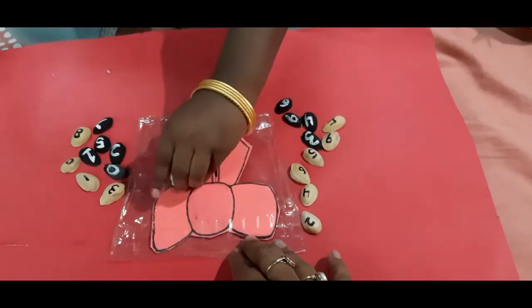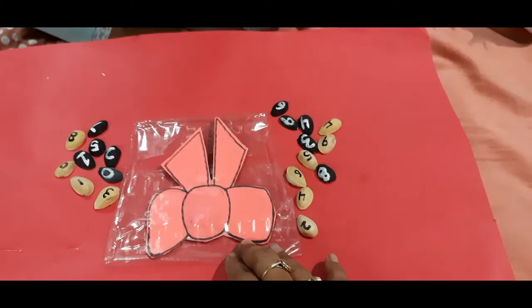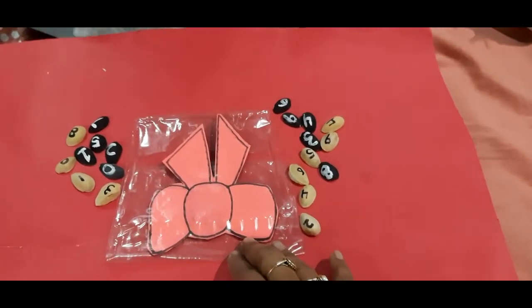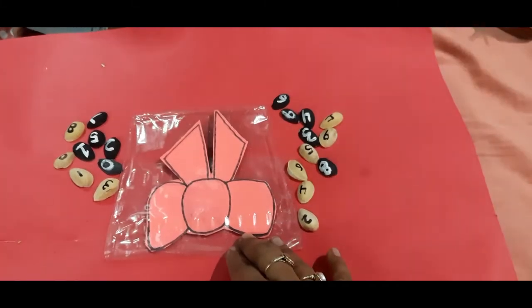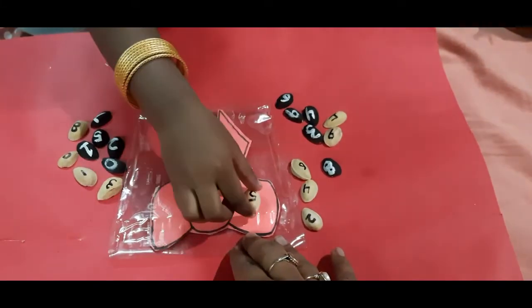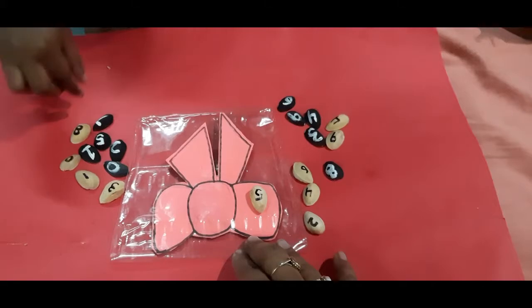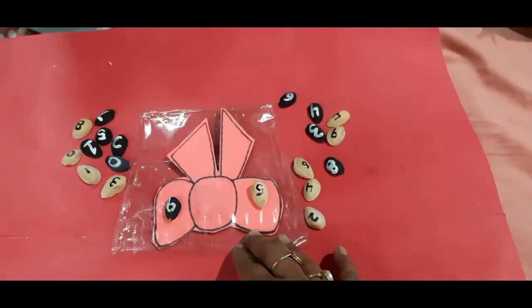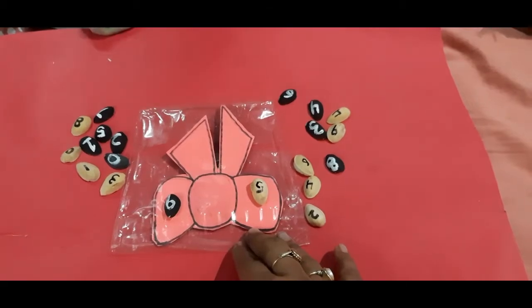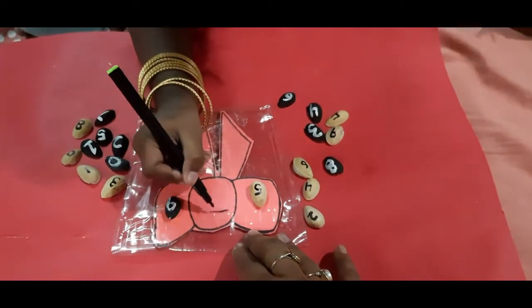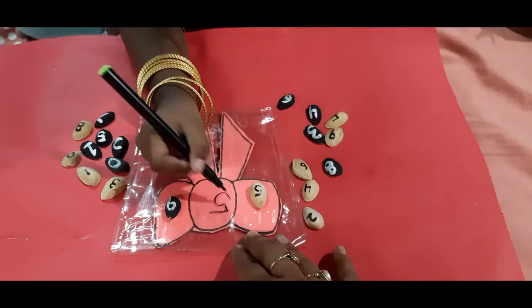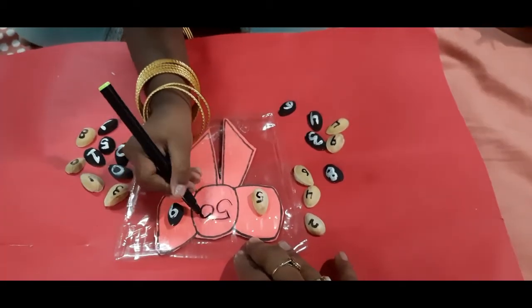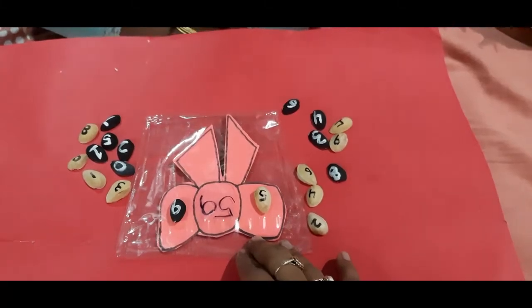Okay, fine. So can you do the last one number? 59. Yes. 50. 5. Very good. 50 means 5. And 9. Where is 9? Here's 9. Good job. Write it. Sometimes I make her do this so that she gets interested. Sometimes she gets bored by doing the same writing dictation.